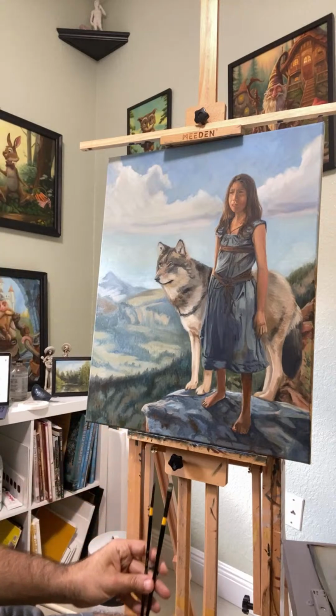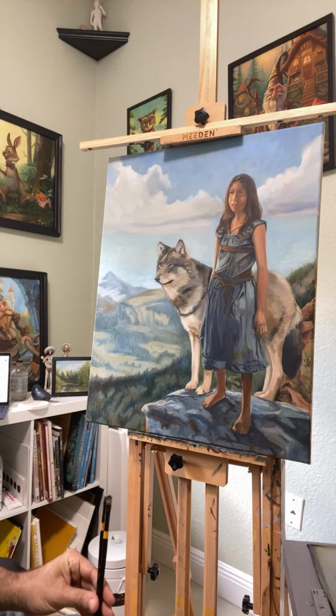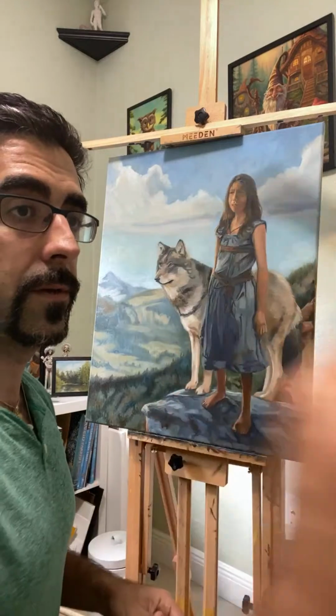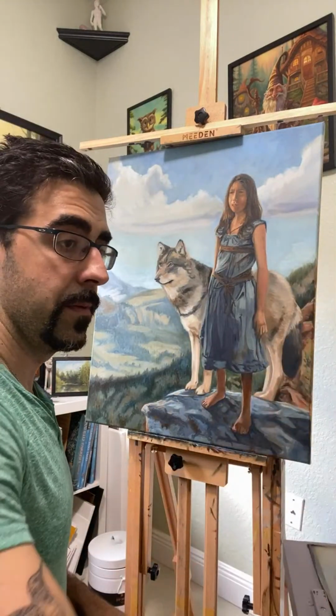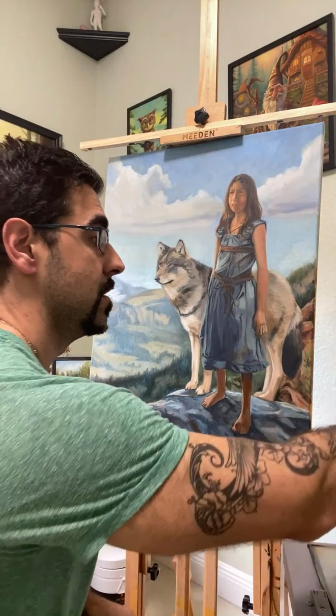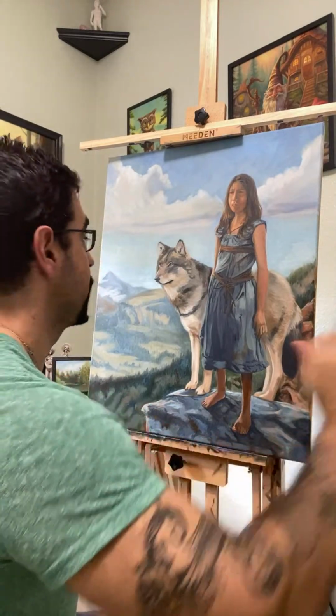Yeah. So I think at this point, I could probably work a little bit on the wolf eyes. Let's do a little bit of the wolf stuff. So I got my reference here, a picture of a wolf.